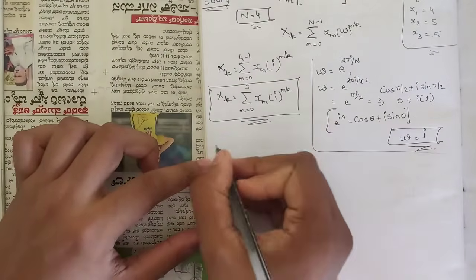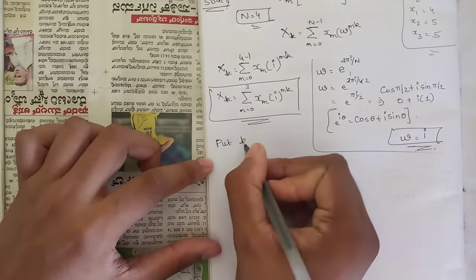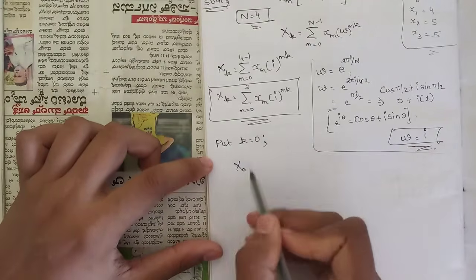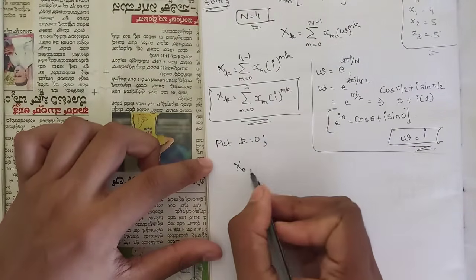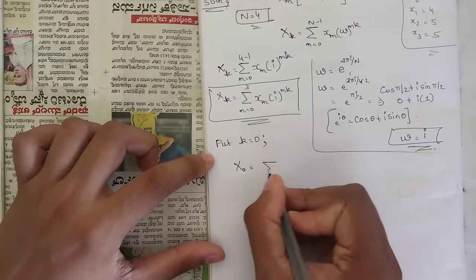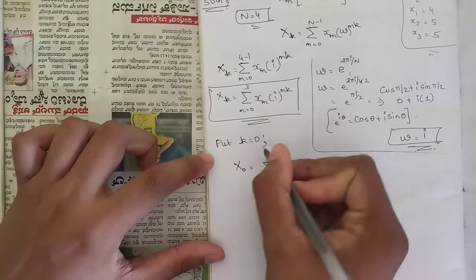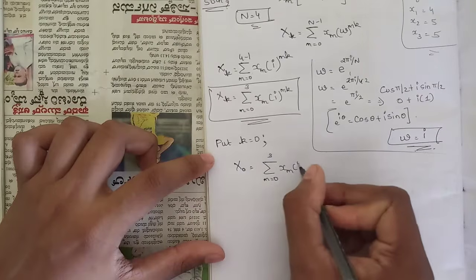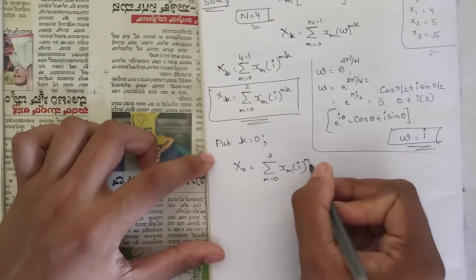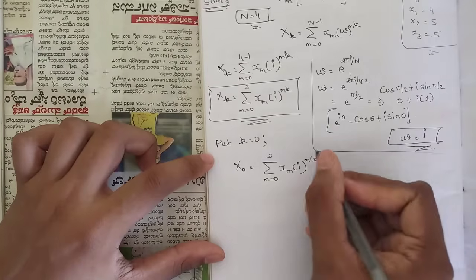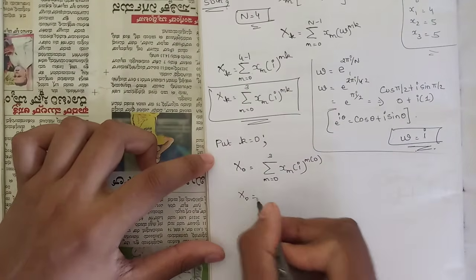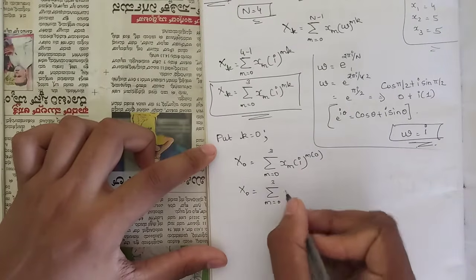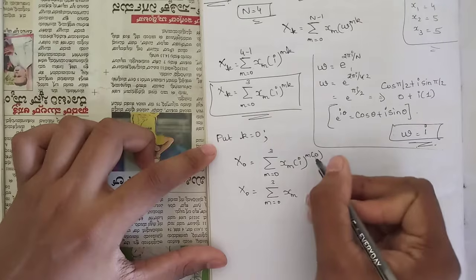So first we need to put the value of k equal to 0 to find X0. If you put k equal to 0, the corresponding value here is X0. So X0 is equal to summation n tending to 0 to 3 of xn into i to the power n into 0.